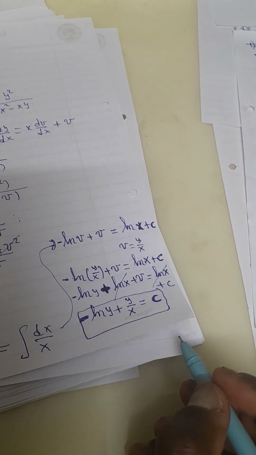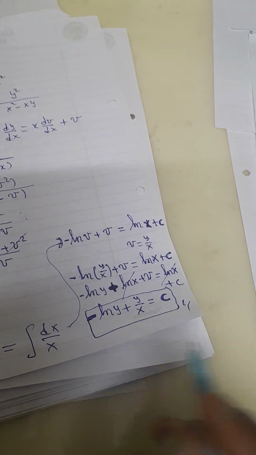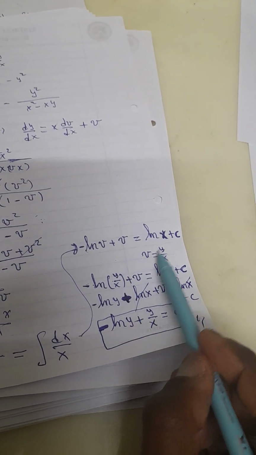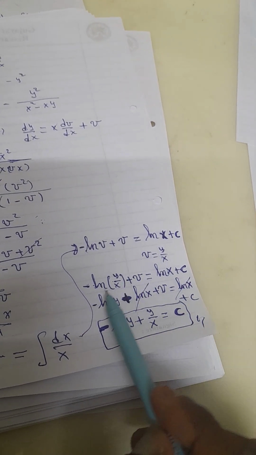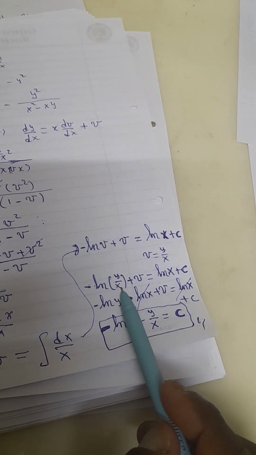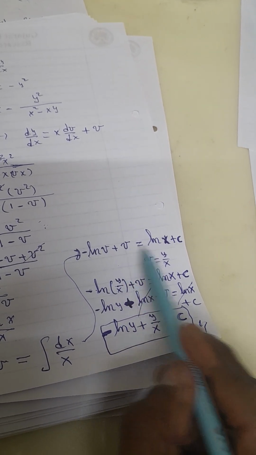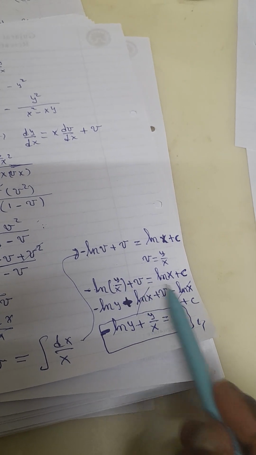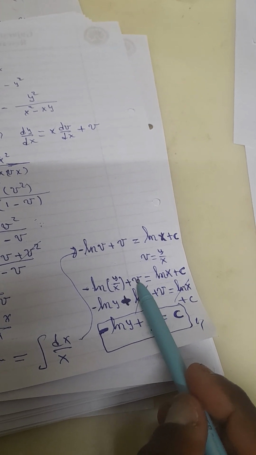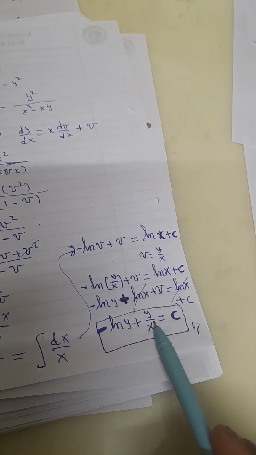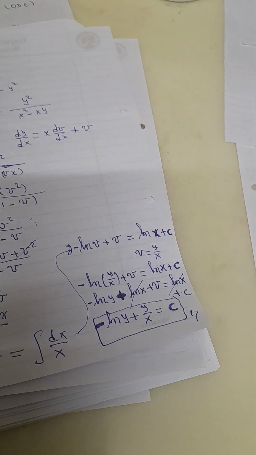Just like this. This is the solution. You see what we did. So v is equal to y upon x. Here I put v equals y upon x. I just forgot taking this input here, but that's no problem. I just kept this v and this v, and then I put y upon x, the same.